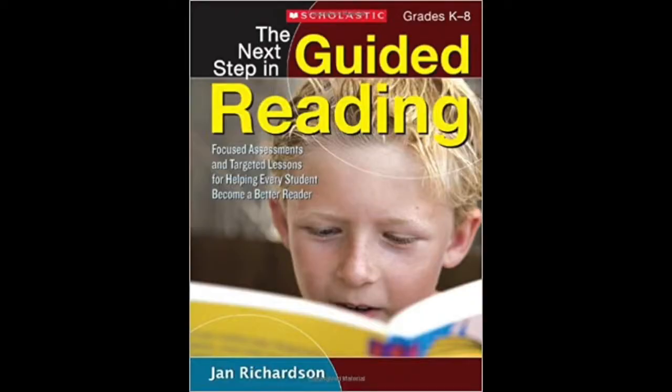Just a quick note, these activities do come from Jan Richardson's book, The Next Steps in Guided Reading, and it's part of her guided reading template as the word study section. But I thought these activities would be really fun and easy to do, even if you're not doing a full-on guided reading lesson, you're just trying to practice some sight words with your kids.